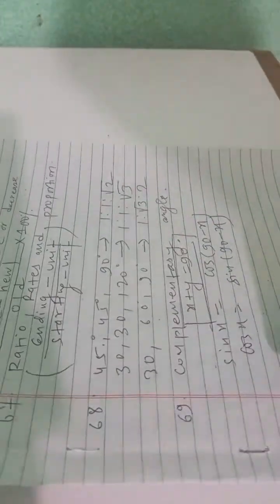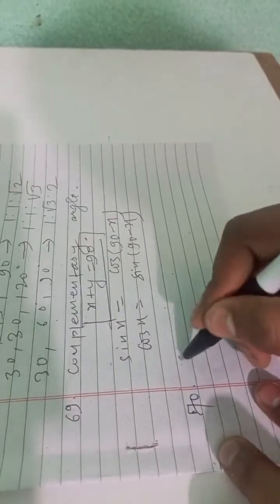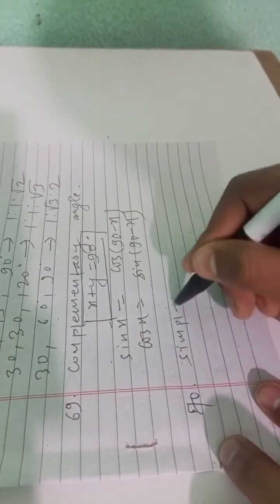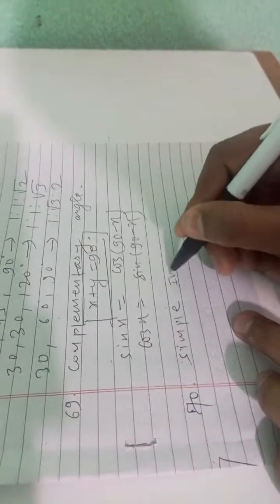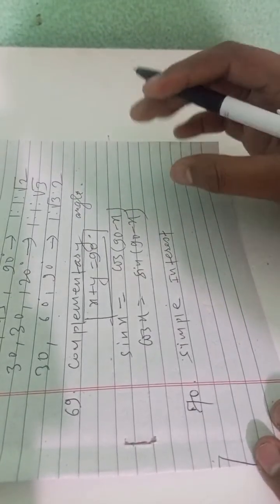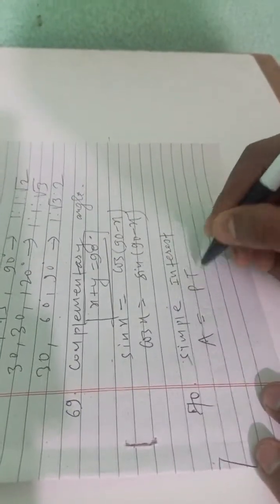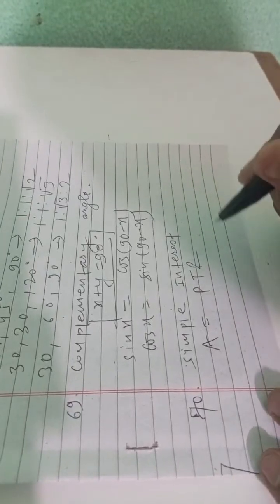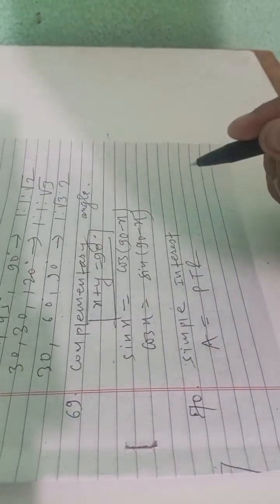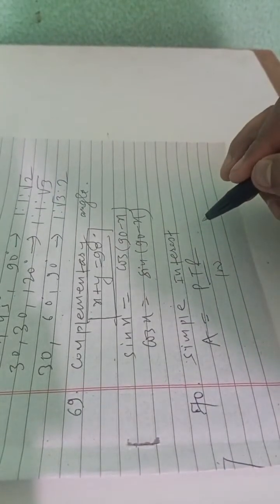And you have to know the simple interest formula. Simple interest is PTR by 100. You have to understand this.